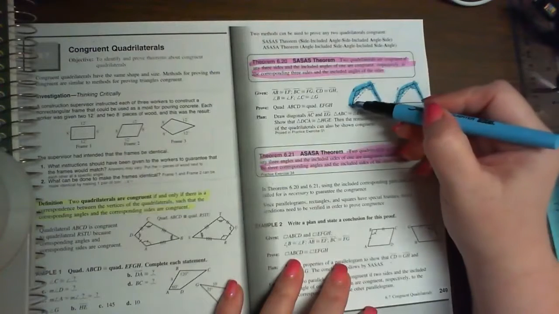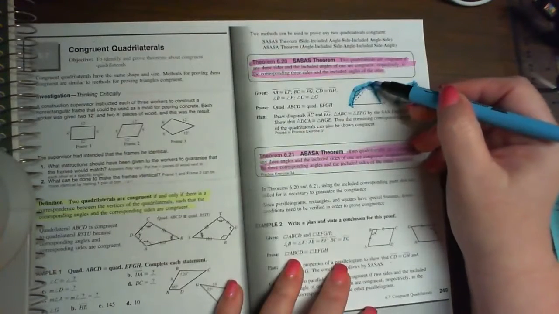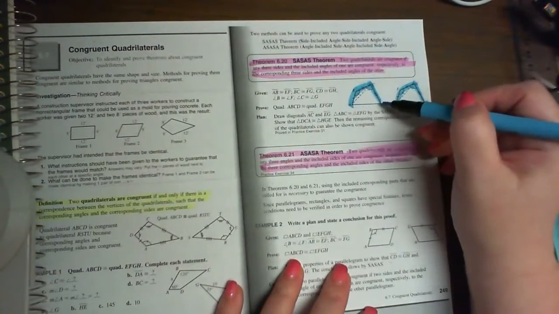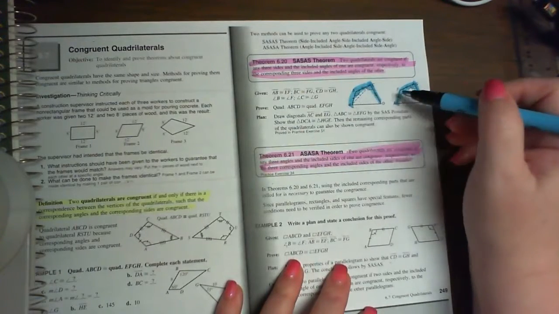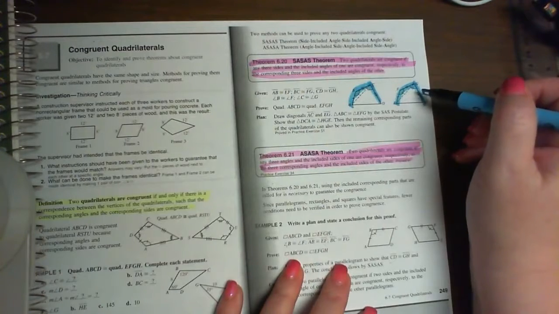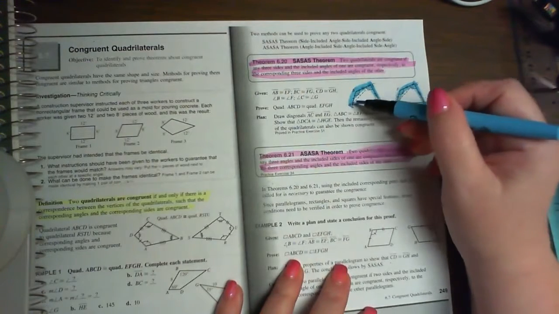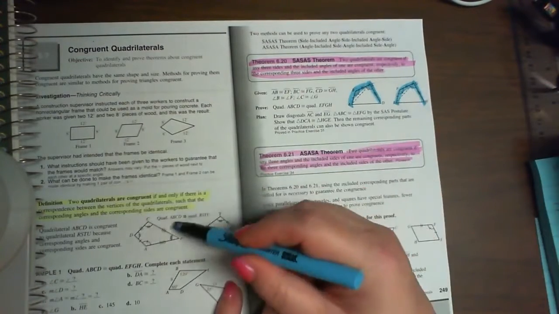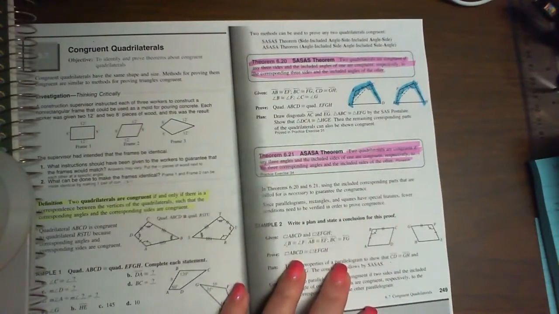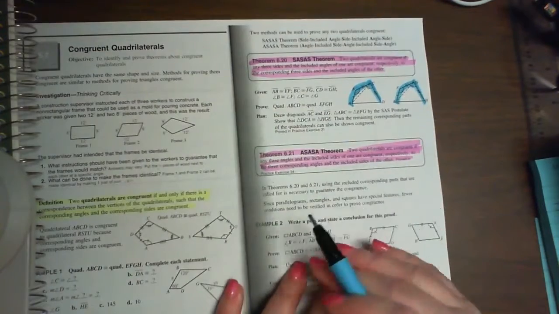Now, if they match up with these two angles, then this side is going to have to be the same length as that side right there because we've already said that those two are true. So that would mean that this would have to equal that, and therefore you would have all the corresponding parts that they talk about. The same thing works with angles.